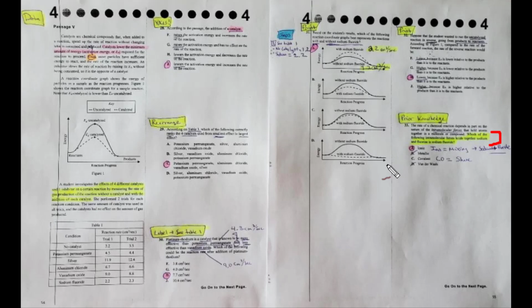Now, problem 33's beginning part says the rate of chemical reaction depends in part on the nature of the intermolecular forces that hold atoms together in a molecule or a compound. Well, we already know that. That's basically just information that's repeated down here in the yellow, all right?